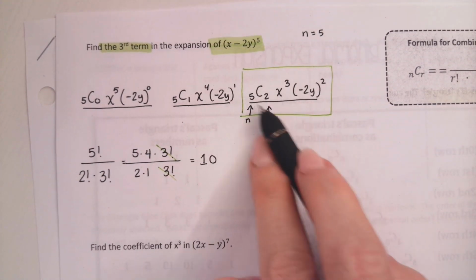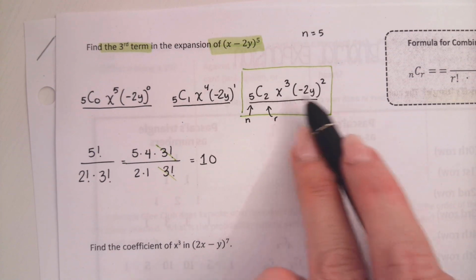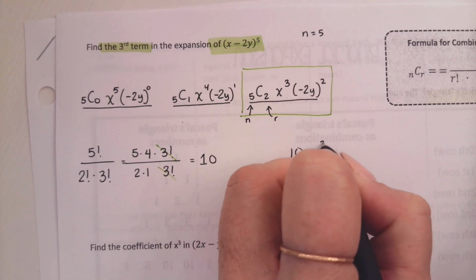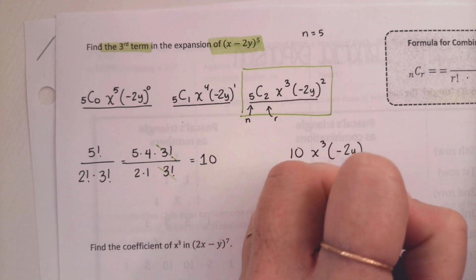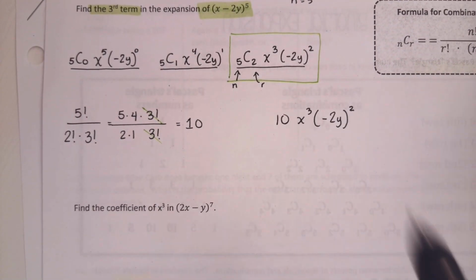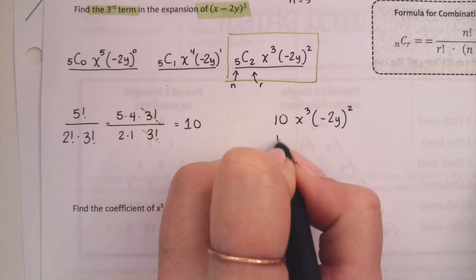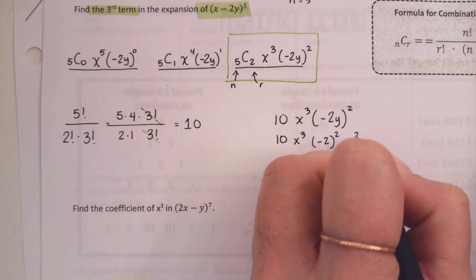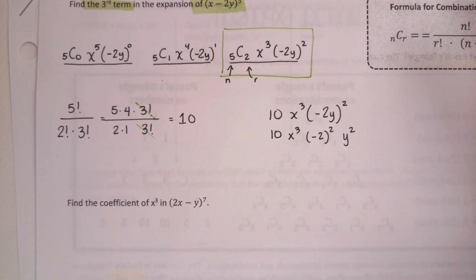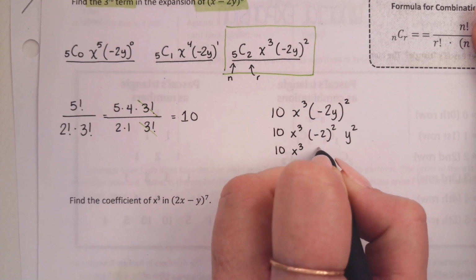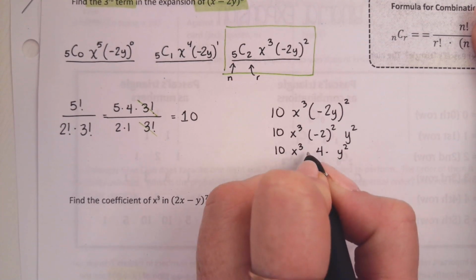Okay, so I know at the beginning I'm going to have now a 10, an x cubed, and a negative 2y in parentheses squared. When you have a negative 2y in parentheses squared, that squared actually goes to both of these. So we'll have the negative 2 that's squared and the y that's squared. If the negative 2 is squared, what's it going to turn into? A 4. So this is now a 4. So we'll have 10, an x cubed, a 4, and a y squared.